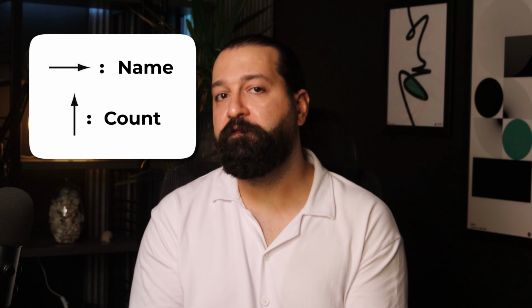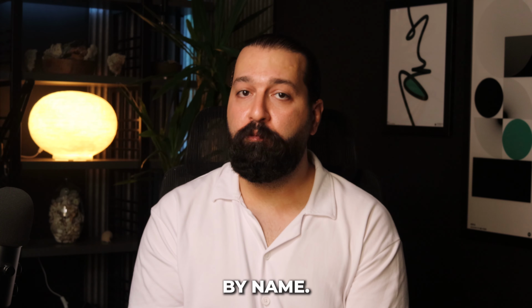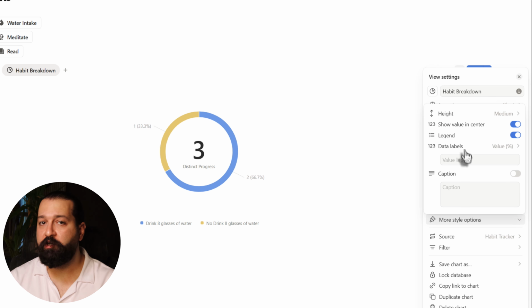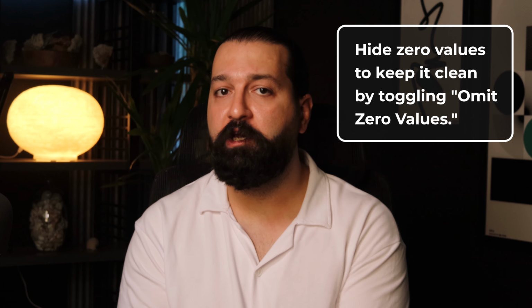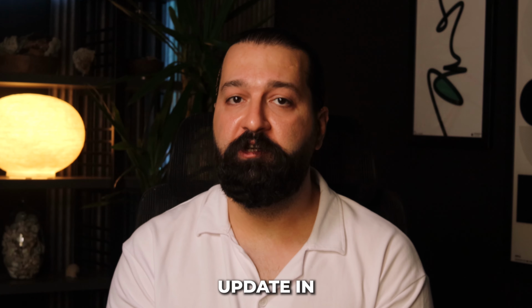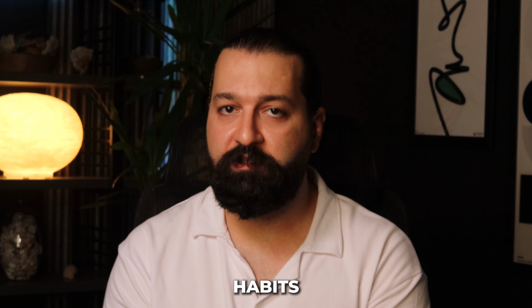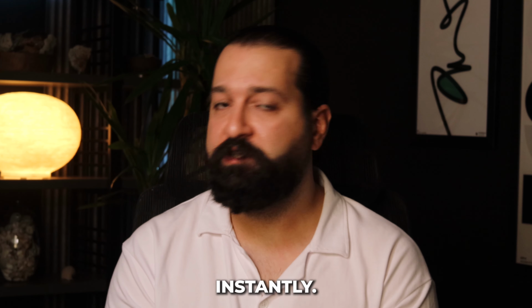Set the x-axis to name, which is your habits, and the y-axis to count to show how often each habit is completed. Group by name, toggle on Show Data Labels, and again choose a color. I go for a rainbow effect to make each habit stand out. Hide zero values to keep it clean by toggling Omit Zero Values. These charts are fire because they update in real time as you check habits, showing trends and gaps instantly.